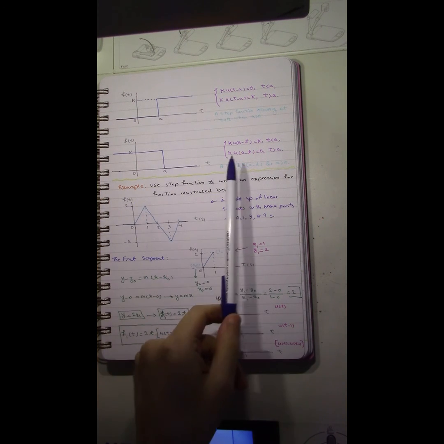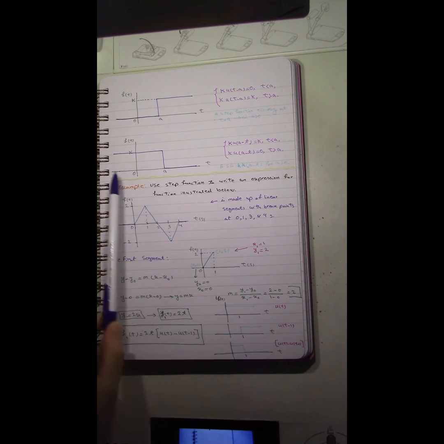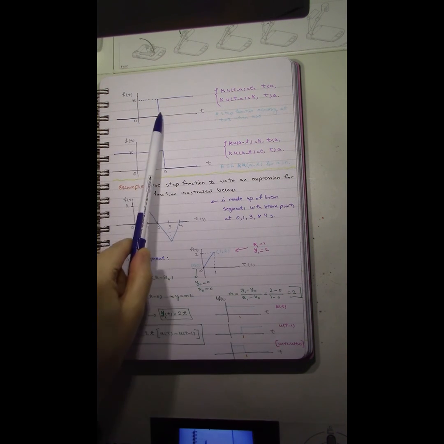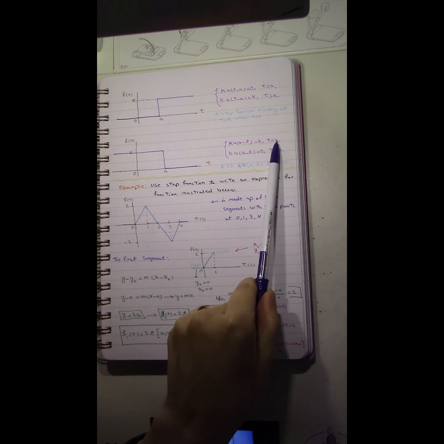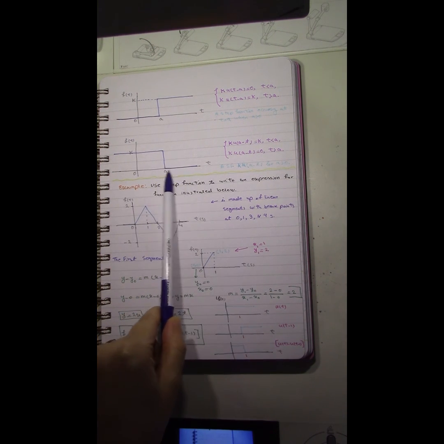So we call this step function k u(t minus a). If we have a minus t, we have the mirror of this function. So t smaller than a, we have k, and t greater than a, we have 0 value.